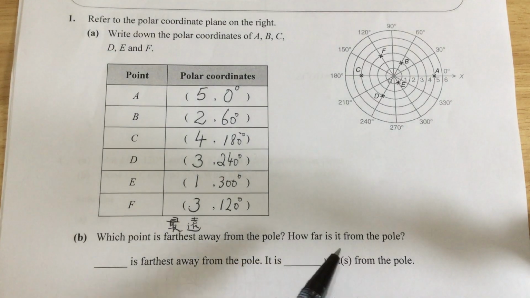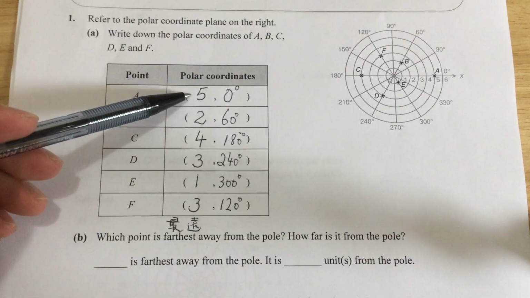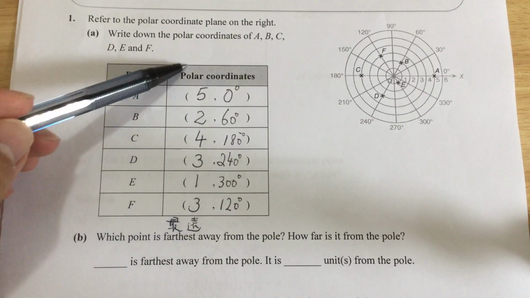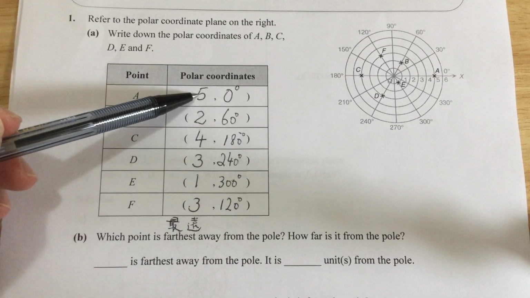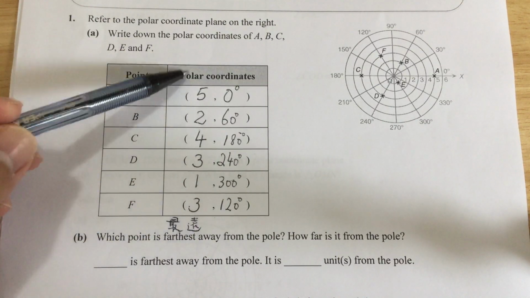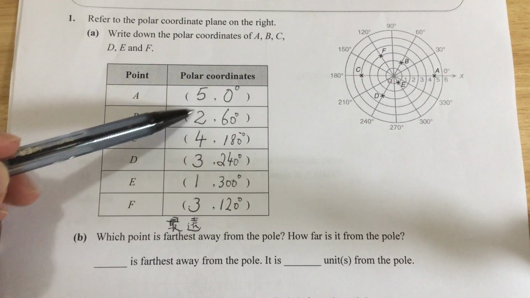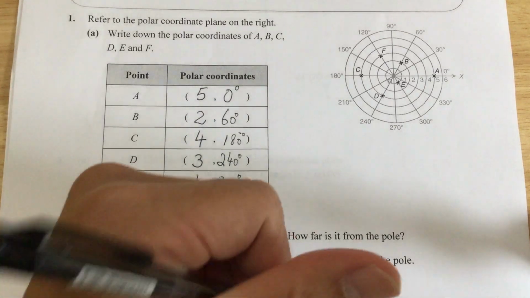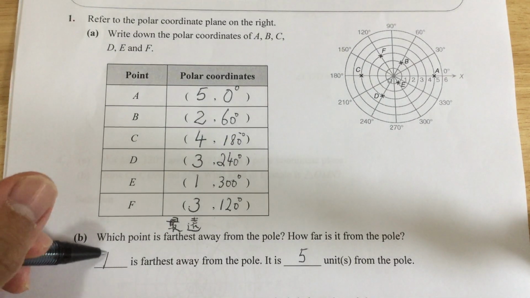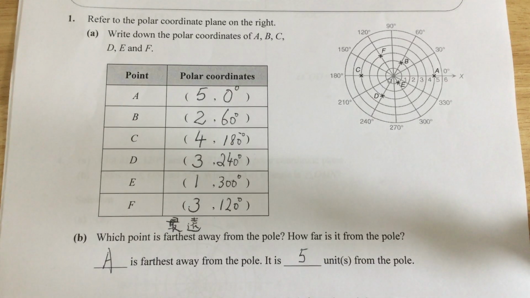From the plot, how far is it? Look at this. Obviously, we consider the first number, because the first number tells the distance from the pole. You will see 5 is the greatest, so it's 5 units from the pole, and A is the farthest away from the pole.